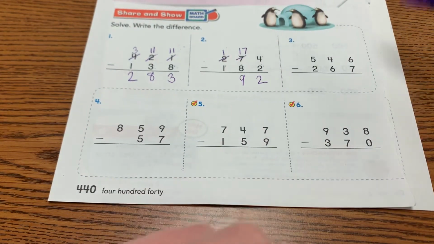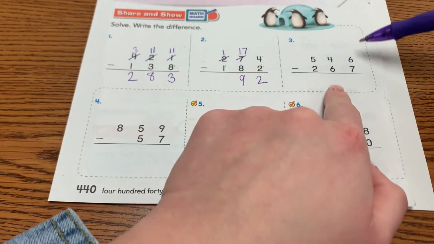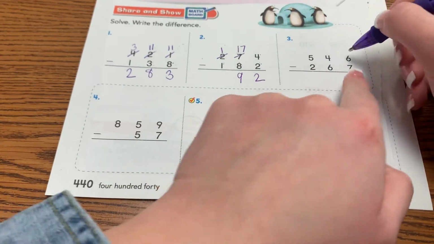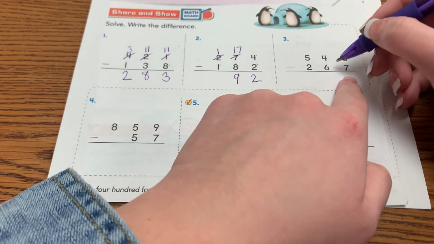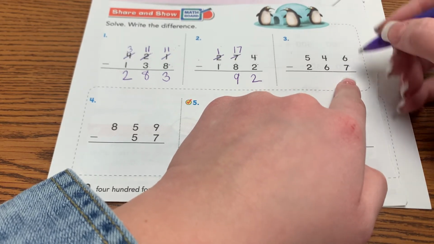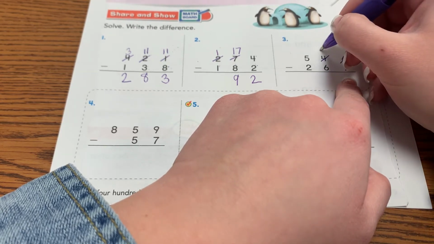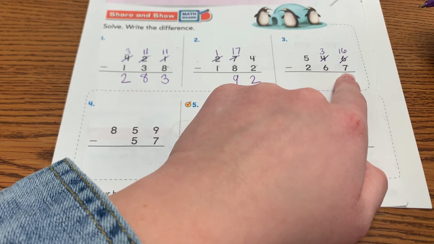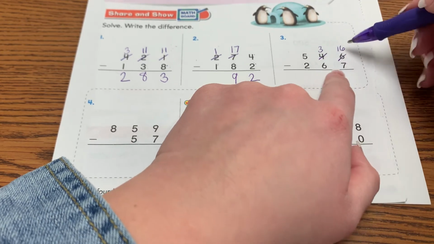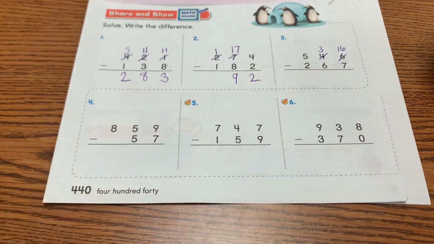Okay. Let's come over and do number 3. More on the top or more on the floor? 7 is bigger than 6, so it's more on the floor. So we've got to go next door and get 10 more. This becomes a 3, and this becomes 16. Okay. 16 minus 7 is what?